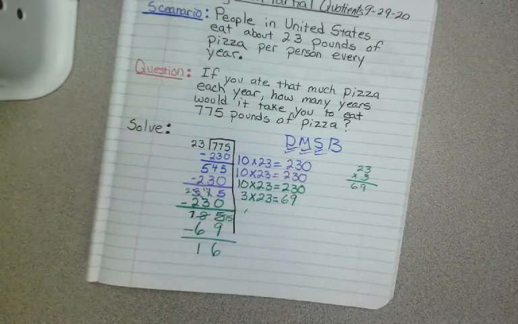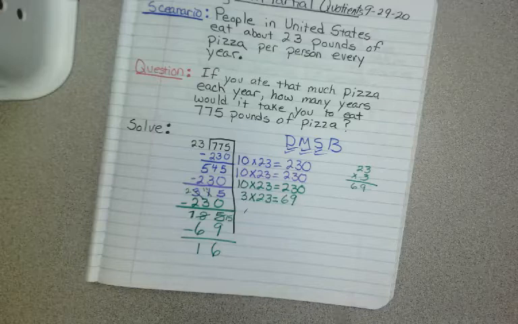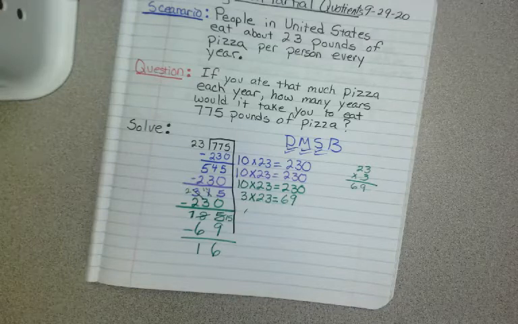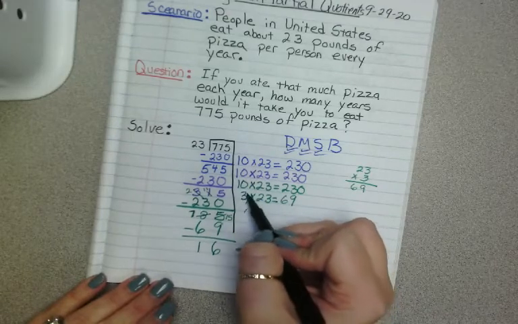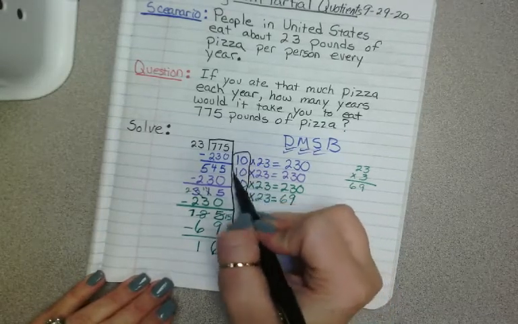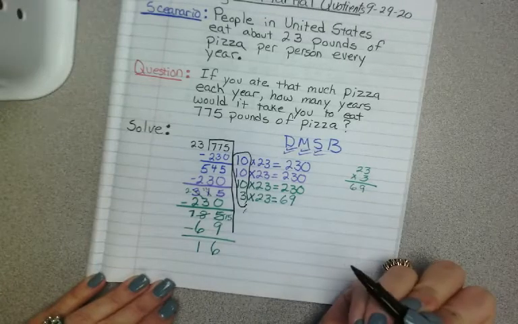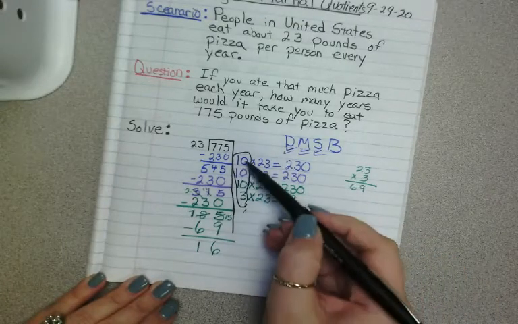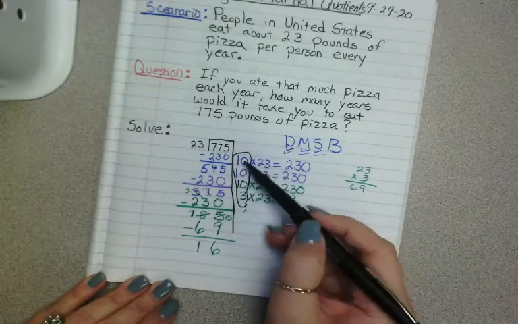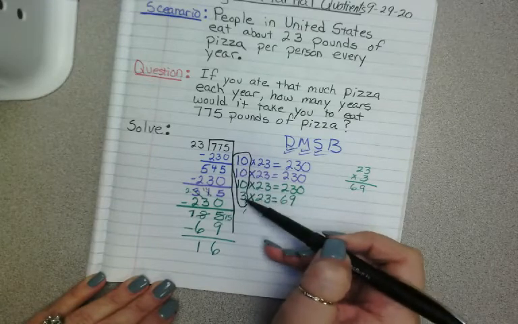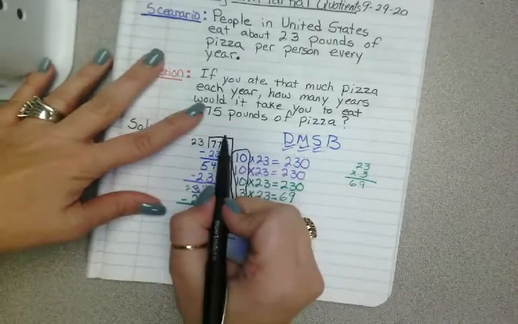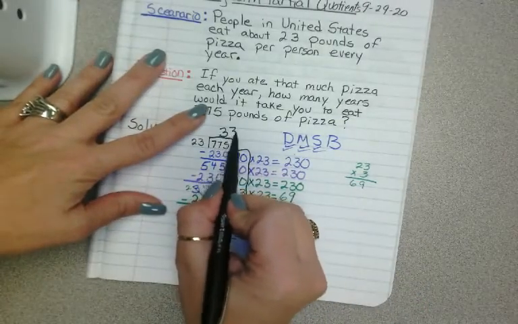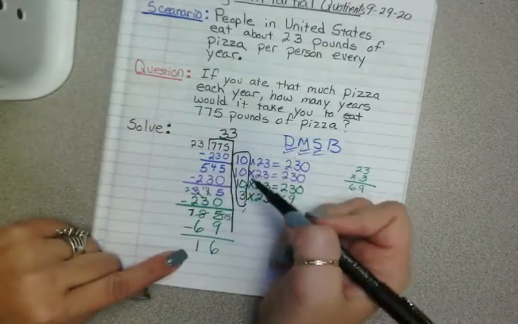Now the next question is, okay, that's all great, Ms. Kanak, but what's my quotient? I'm going to show you. You see how we chose 10, 10, 10, and 3? All I'm going to do is add those together. 10, 20, 30. 30 plus 3 is, you guessed it, 33. So our quotient is 33.